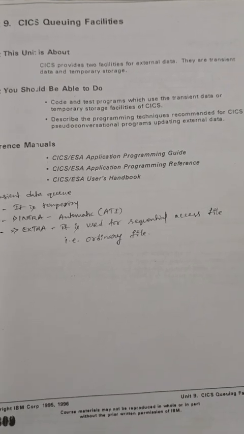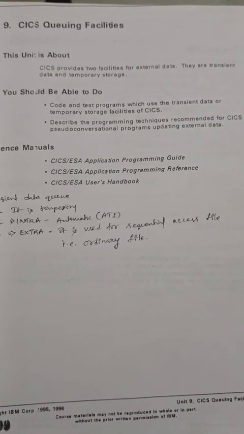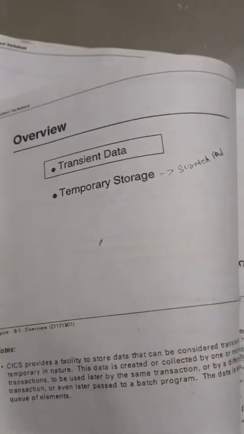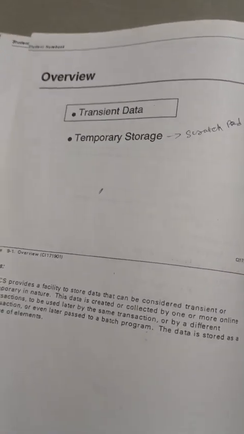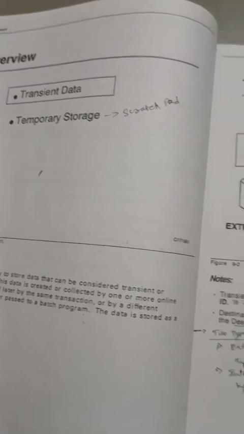Hello friends, this is CSS lesson number 13. In this chapter, we'll discuss the CSS queuing facility. We have two types of queues: one is the transient data queue, and another is the temporary storage queue. We'll discuss each one separately.